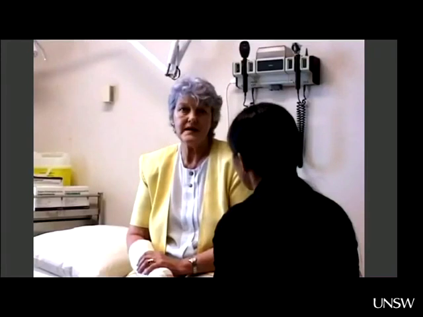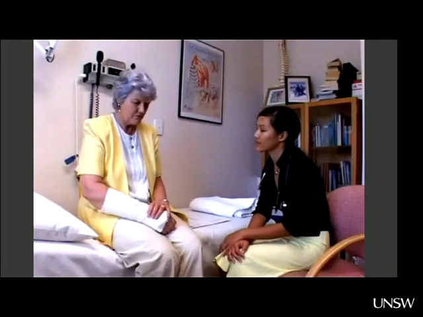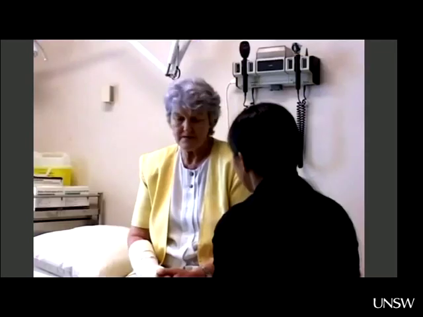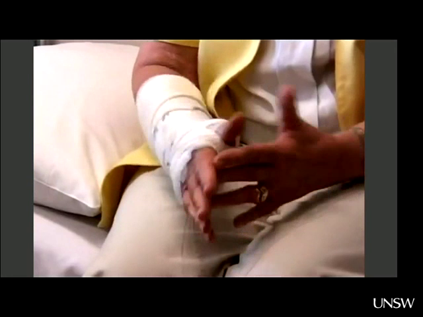Then they moved the bones back into place. Yep. And then they put a plaster. Okay, that plaster there. How's it feeling?